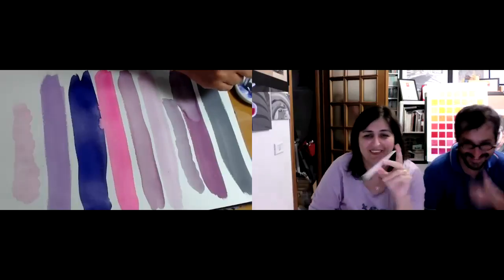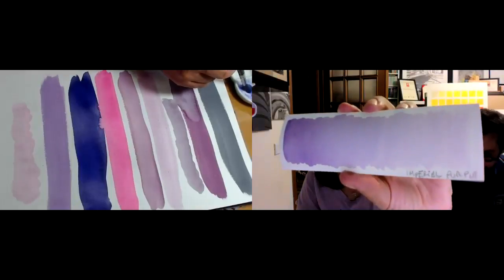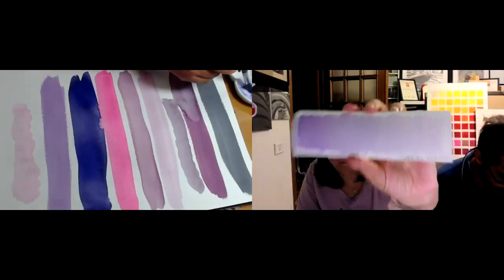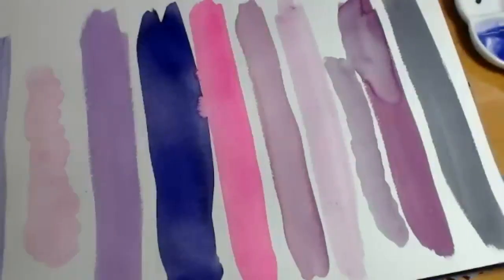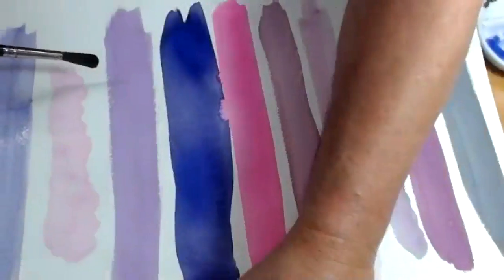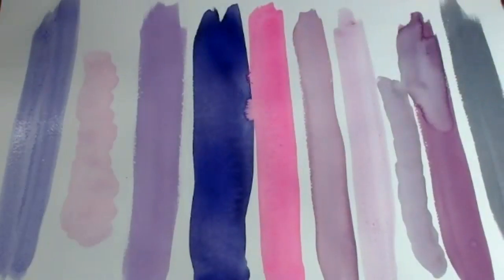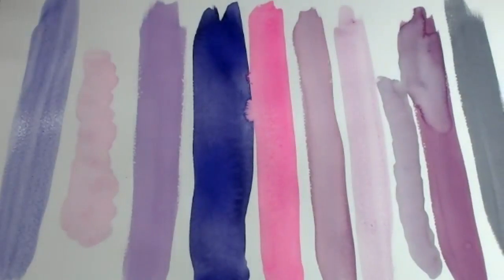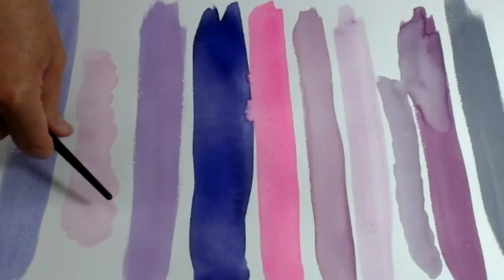Okay, this is going to be ultramarine violet. Oh yeah, imperial purple. There's ultramarine violet. And this is that mix, Jennifer, of the opera pink and the cobalt violet.